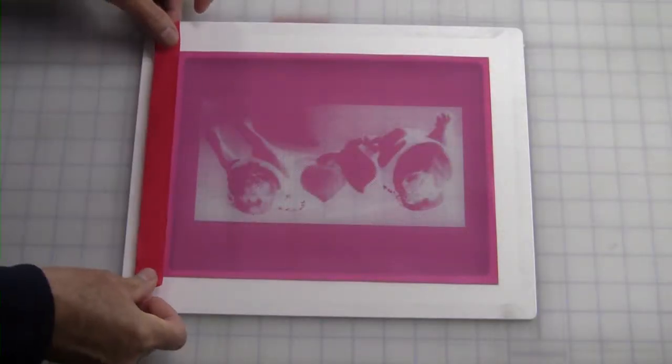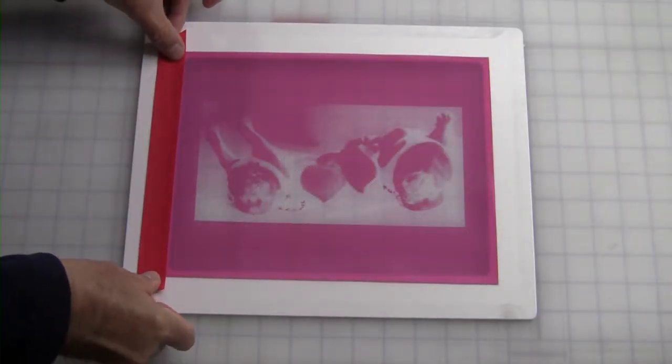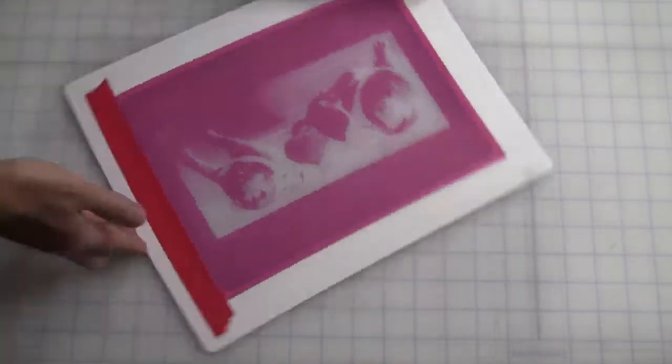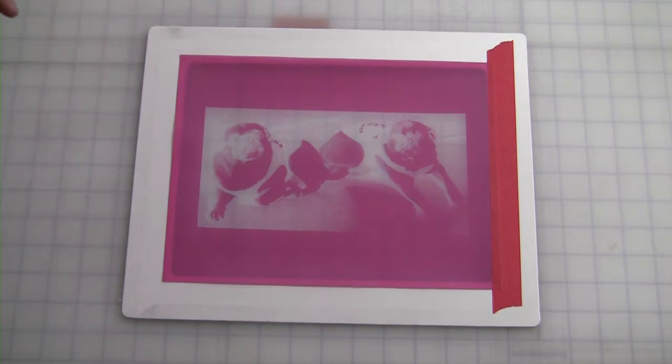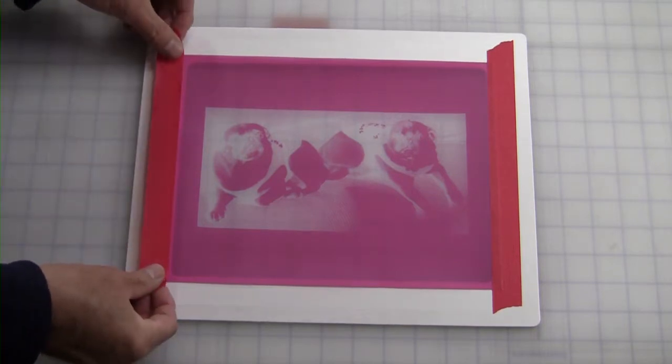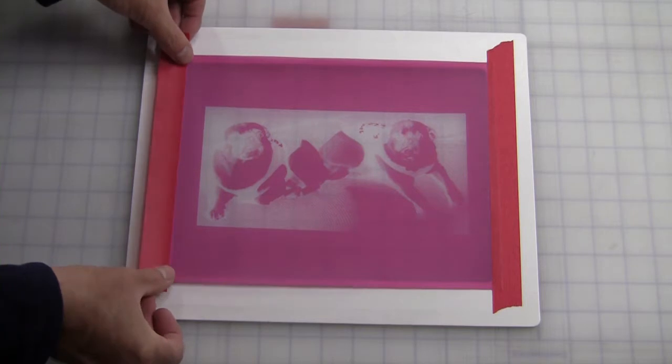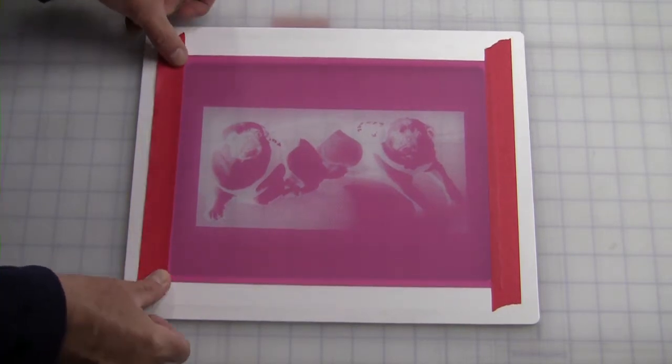Now for the second stencil. Break out the tape and attach to our plastic frame. I like to tape down one side first, then on the opposite side, tape only the stencil edge, stretch a bit, and tape down onto the frame.